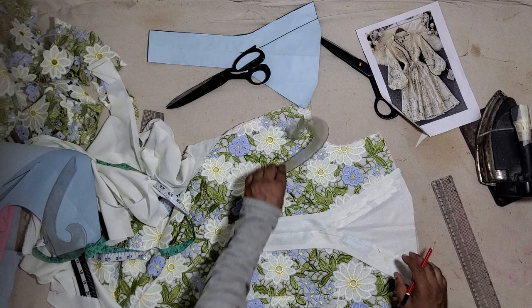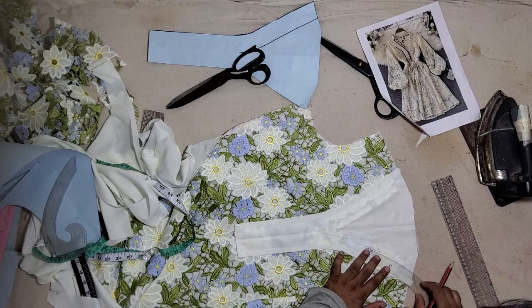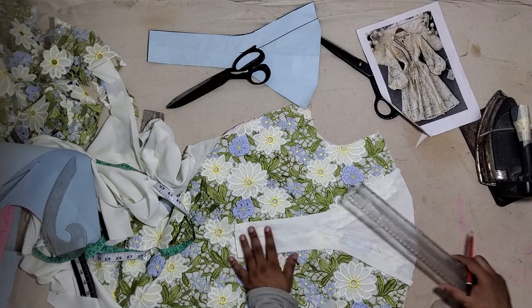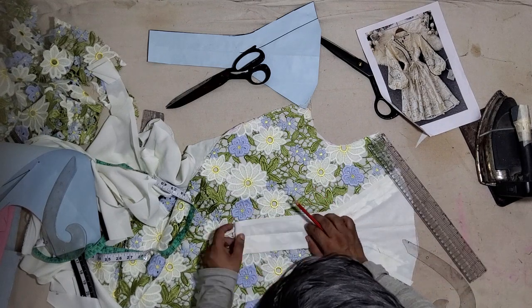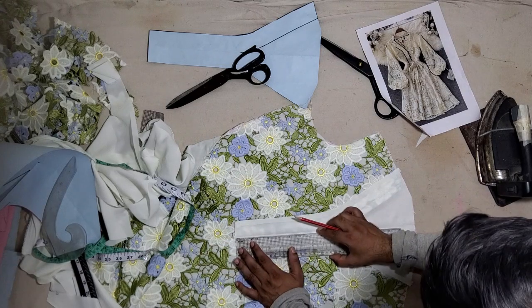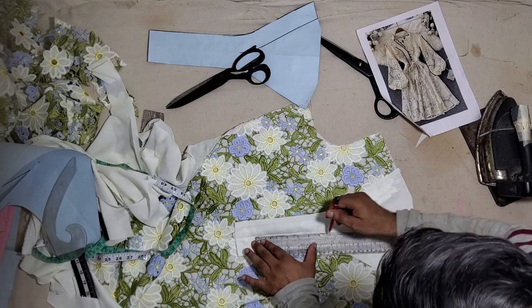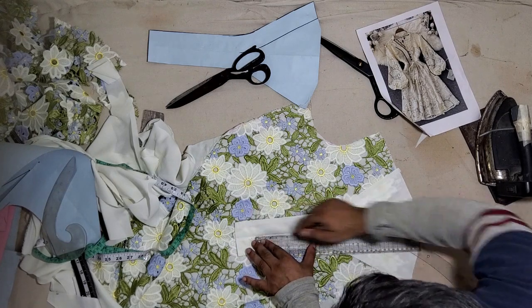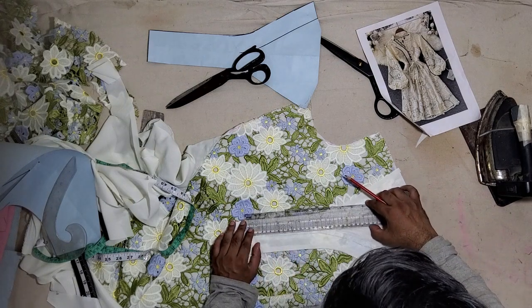Okay, till here it is easy, but after this it is difficult because these fabrics are not very friendly fabrics. So I have to stitch it till here, and with a very slight gap.